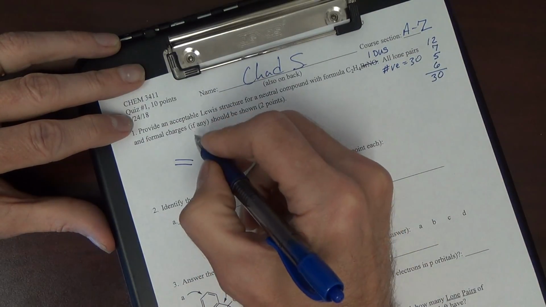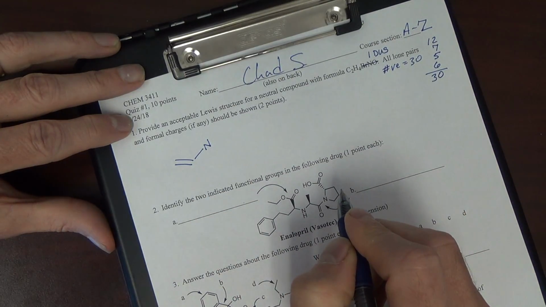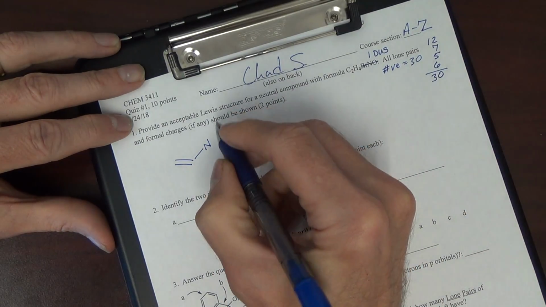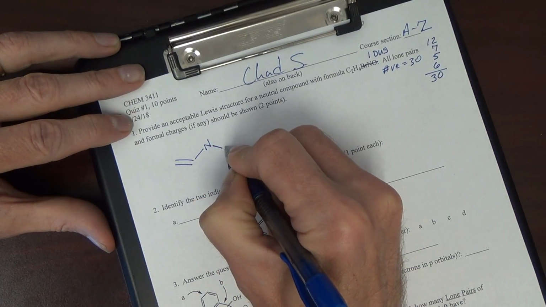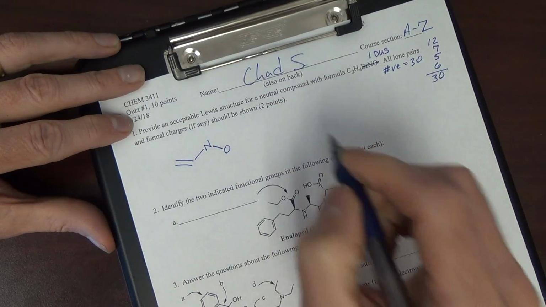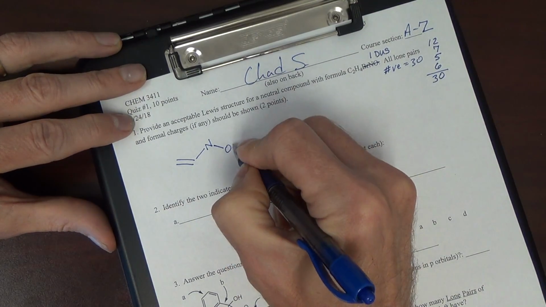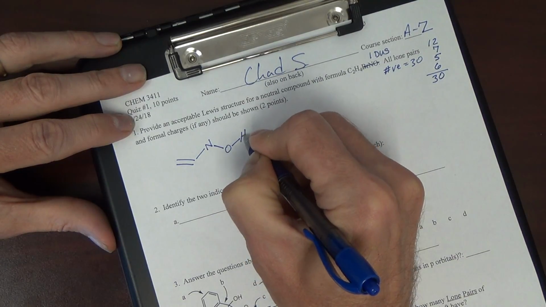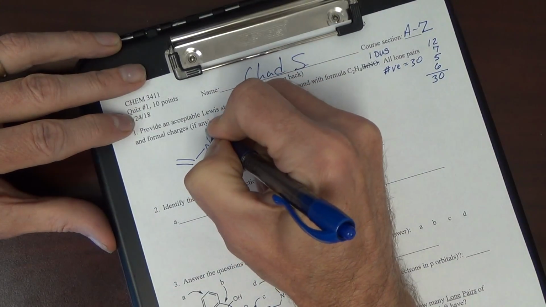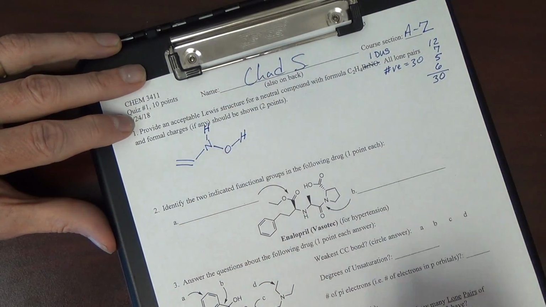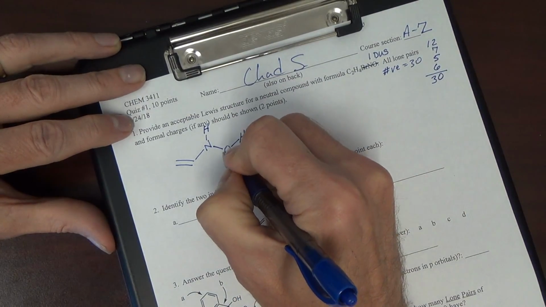We can come in here with maybe nitrogen. Then we could bond this to the oxygen. You cannot have a double bond here. Oxygen needs another bond, so we can bond this to H. Nitrogen needs another bond, so we could bond that to H. Lone pairs.